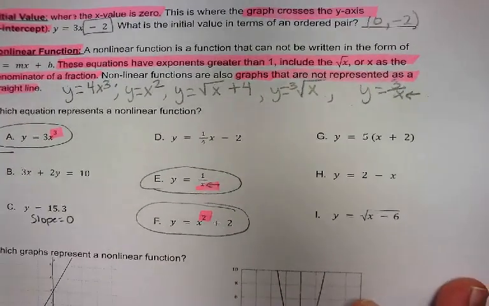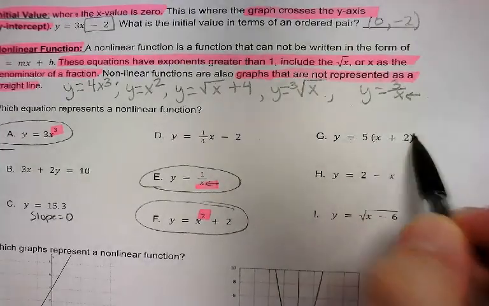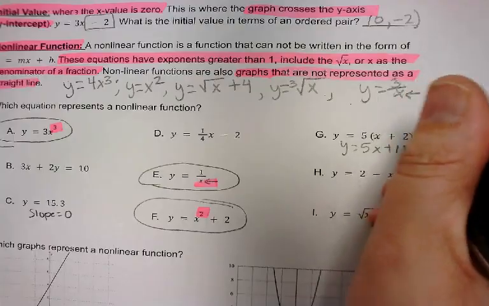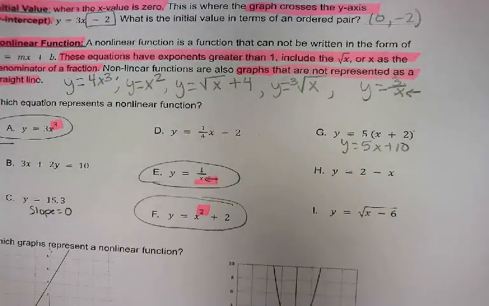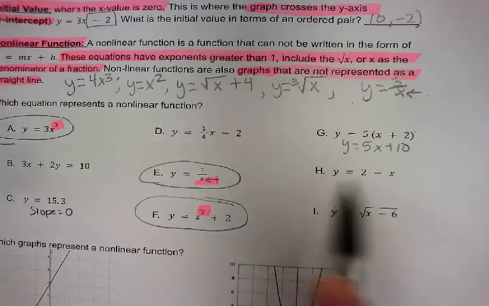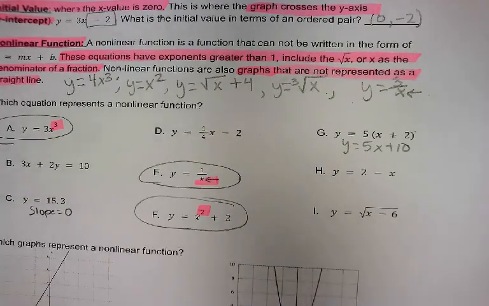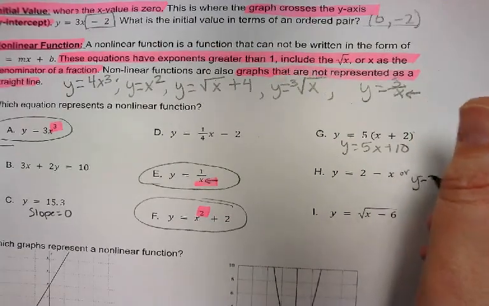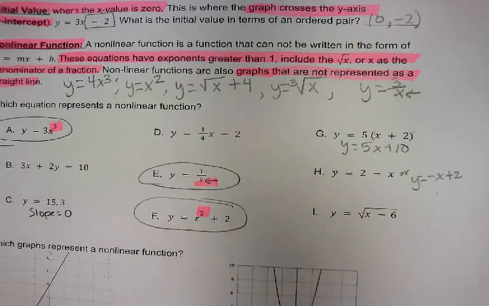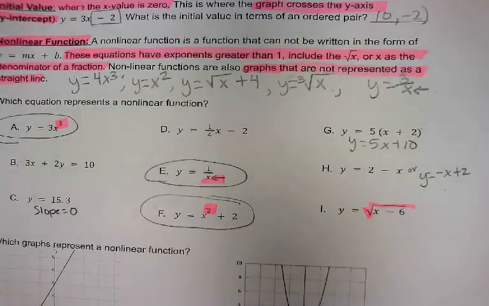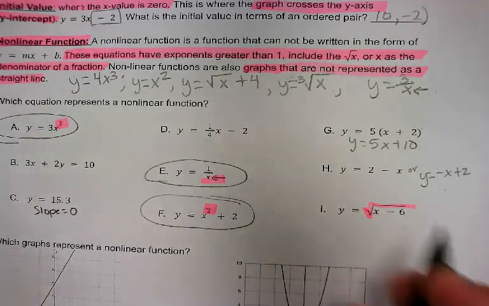For g, y equals 5 times the quantity x plus 2, and we have to distribute. You would get y equals 5x plus 10. Still a beautiful linear equation. H, y equals 2 minus x. Technically, it's not in slope-intercept form, so if we rewrite it, it would be y equals negative x plus 2. That makes it linear. And then this last one right here, I see this big old nasty square root sign. So that is going to make this a nonlinear function.